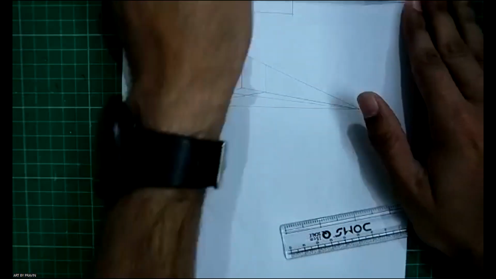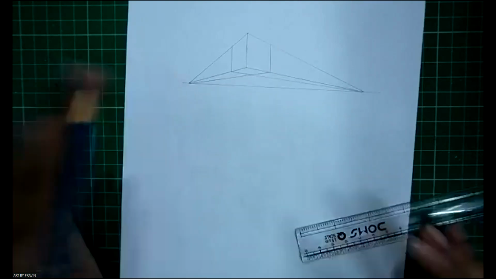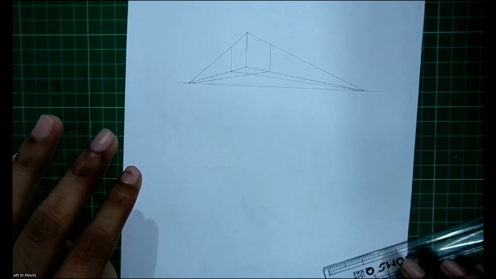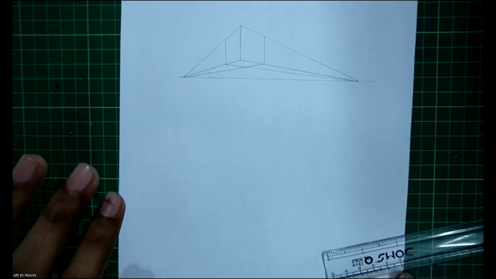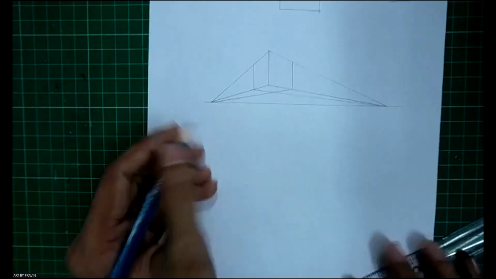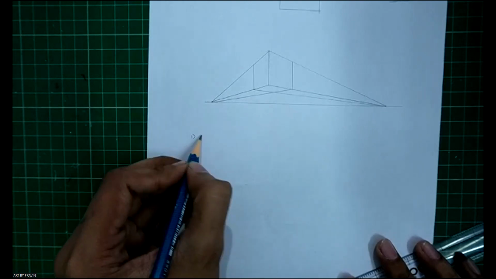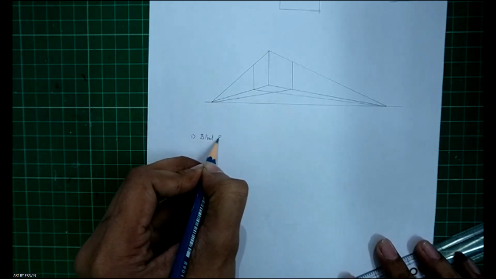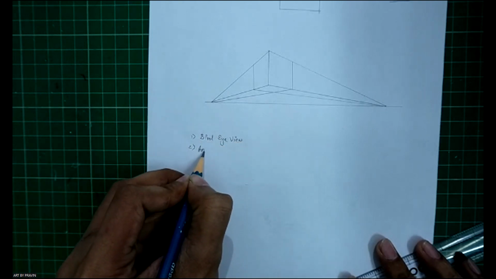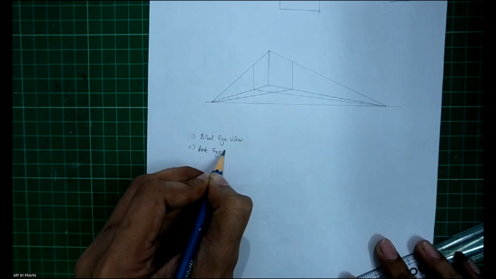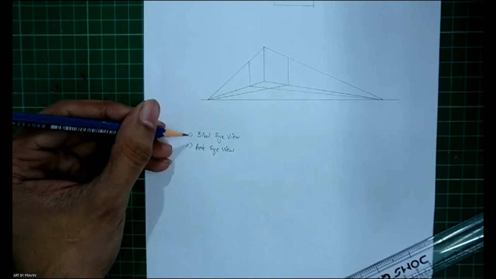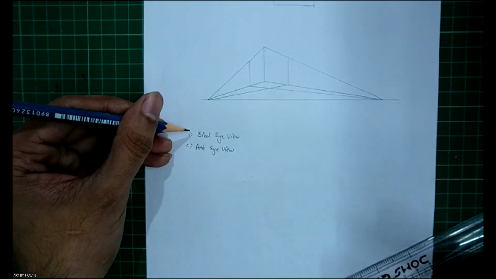Now, for 3 point perspective, we have two different kinds of views. One is bird eye view and the second one is ant eye view. Okay, so basically, bird eye view is a view in which you feel like you are a bird.